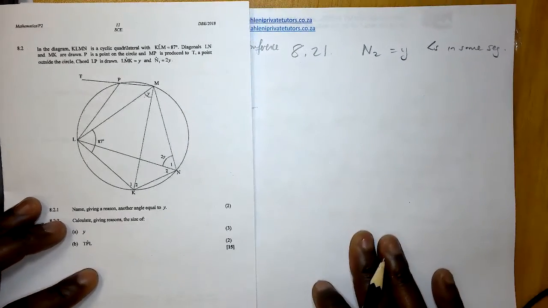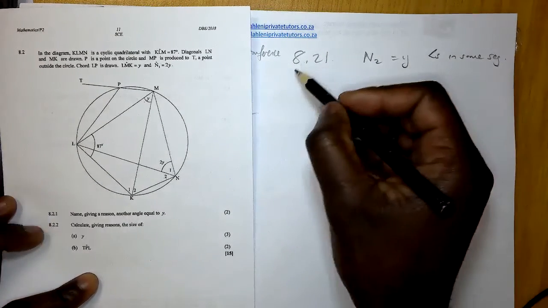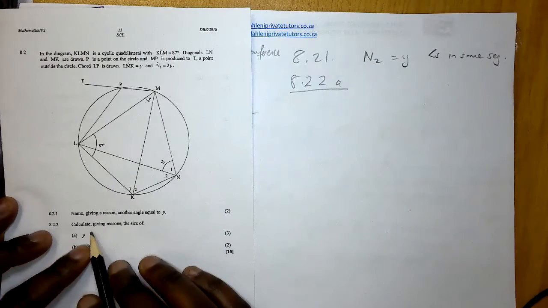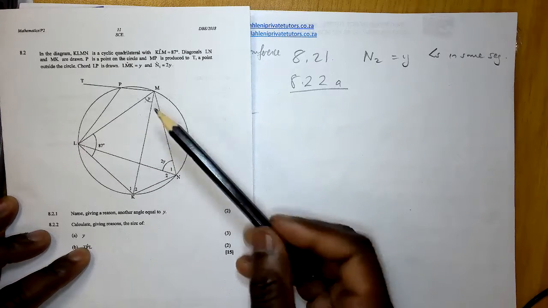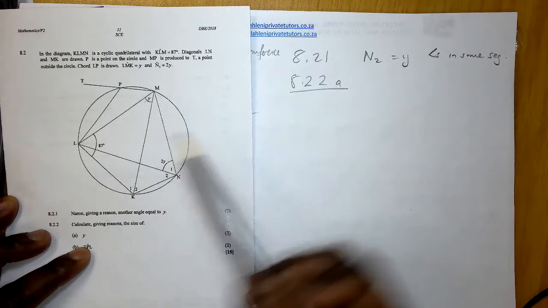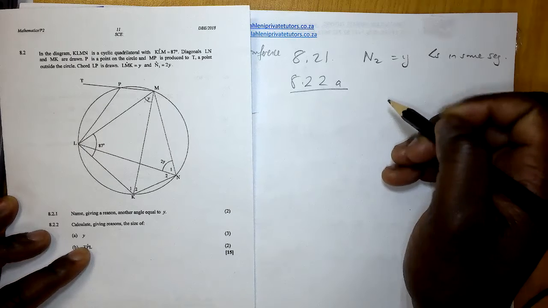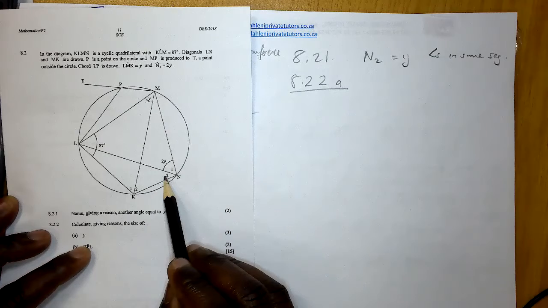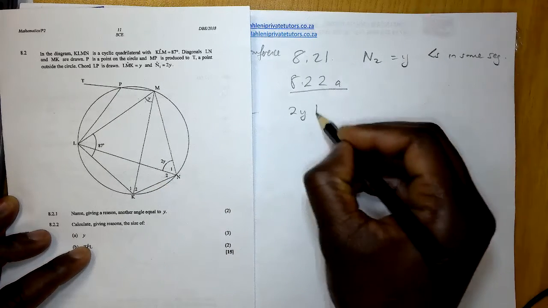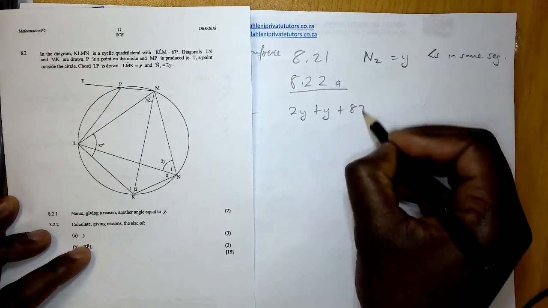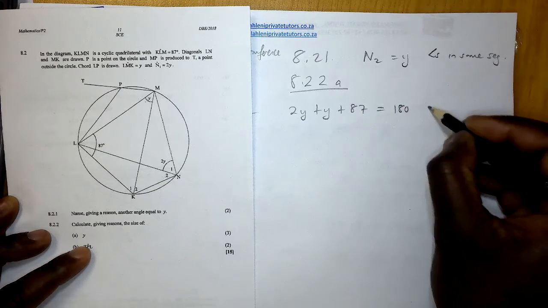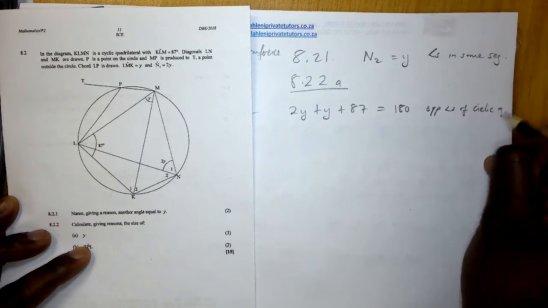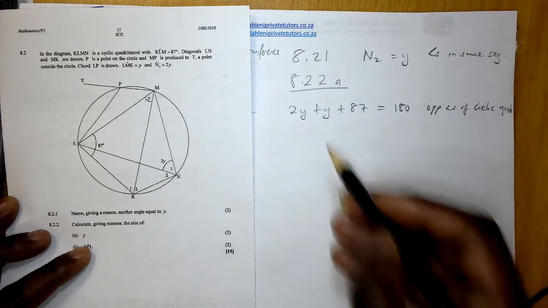Okay. Now, what else do we have there? We have 8.2.2a. Calculate, giving reasons, the size of y. Now, how do we get the size of y? We know that opposite angles of a cyclic quad add up to 180. So we have N2 as 2y, plus 87 must give us 180. Reason: opposite angles of a cyclic quad. So we're going to solve from there.